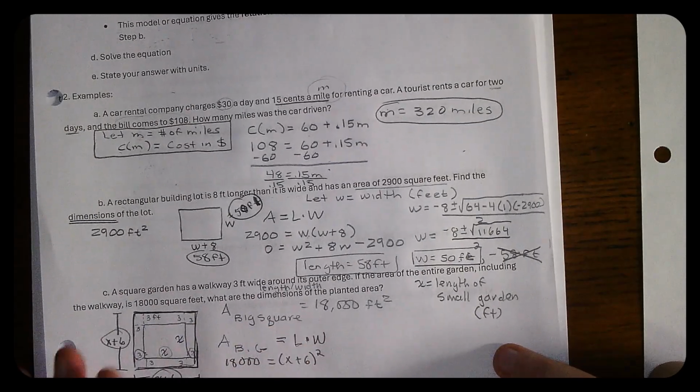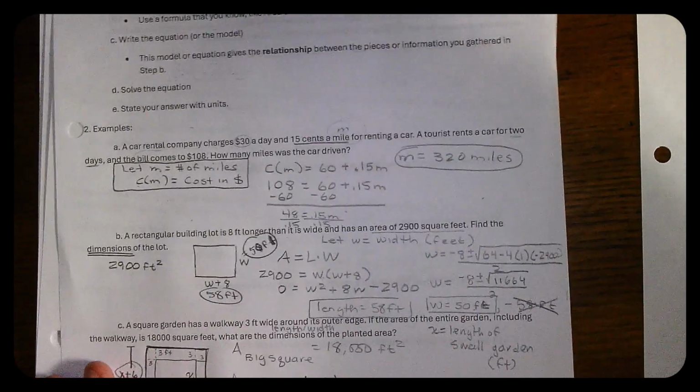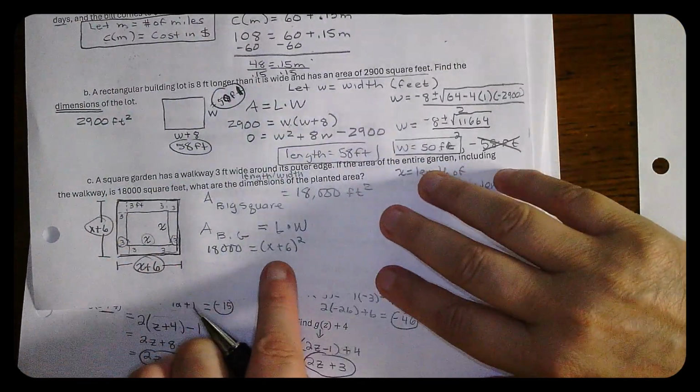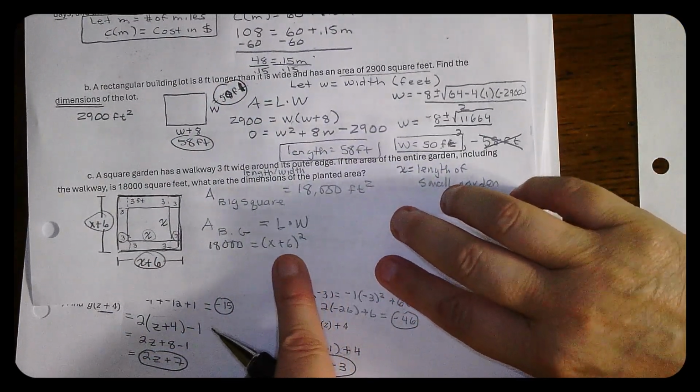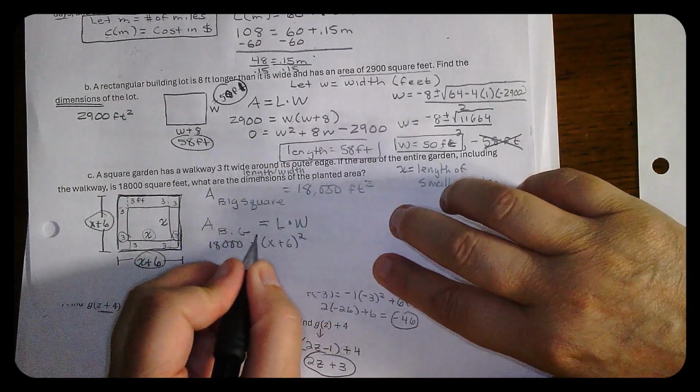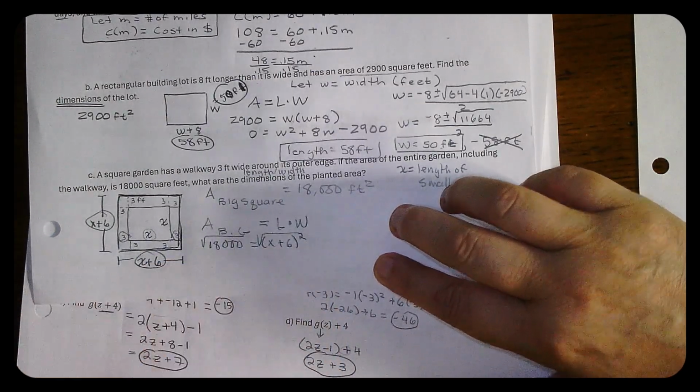So I'm just going to square that. So now we have the equation. Now we need to solve for x. Now, since there's only one x, I'm not going to multiply this out and use the quadratic formula. I can get rid of the square by square rooting.